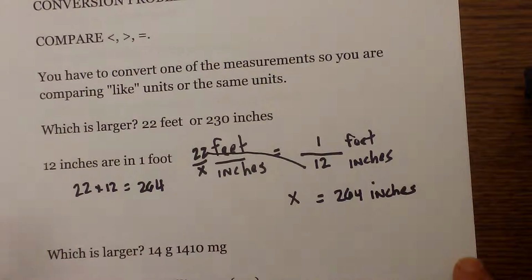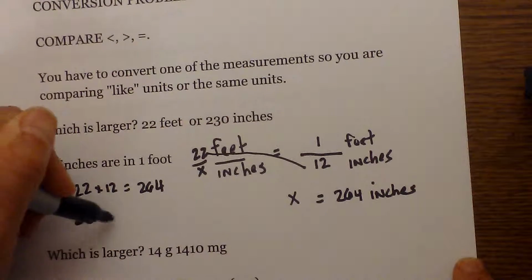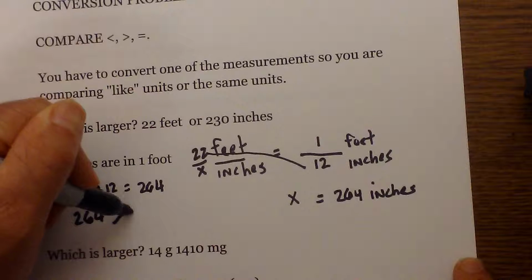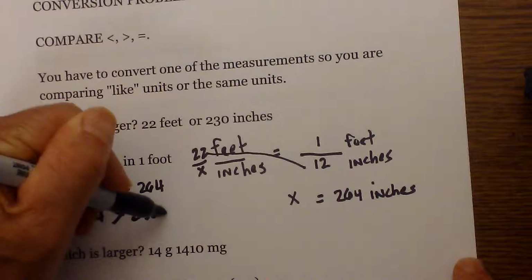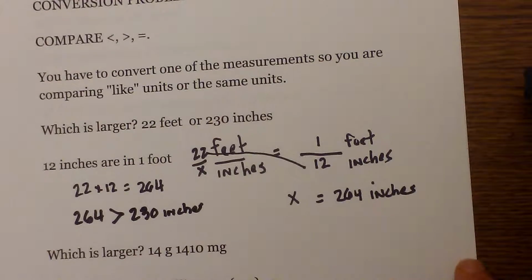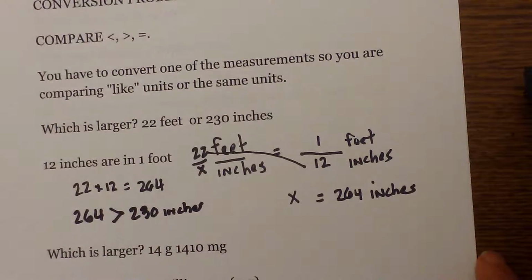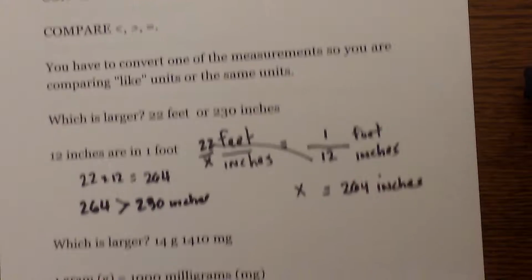Now all we have to do is compare. So we have 264 is greater than 230 inches. That's what we have. Notice that we converted it into like terms. Now let's look at another one.